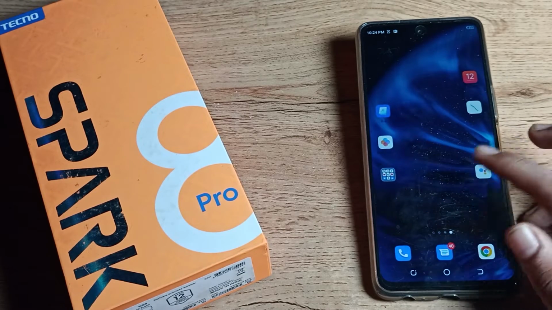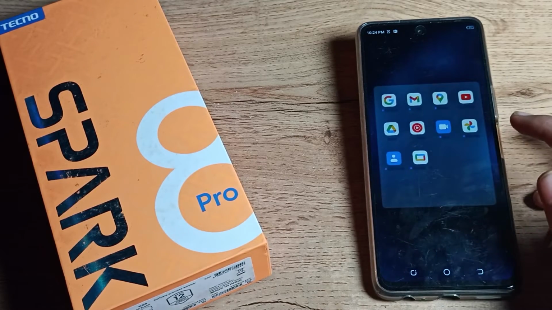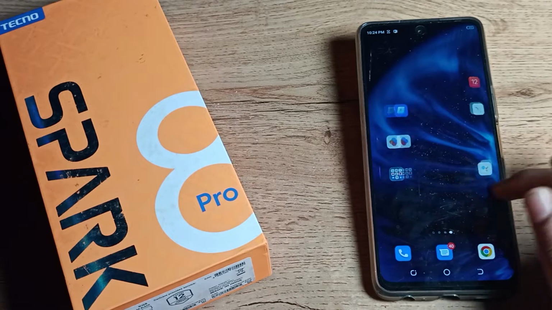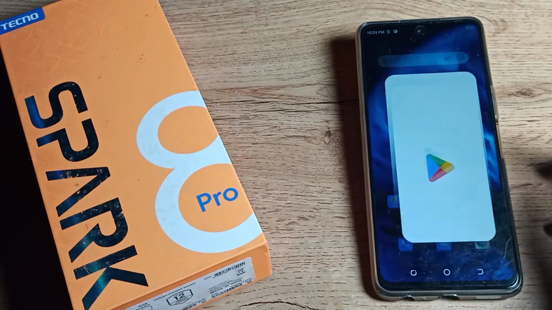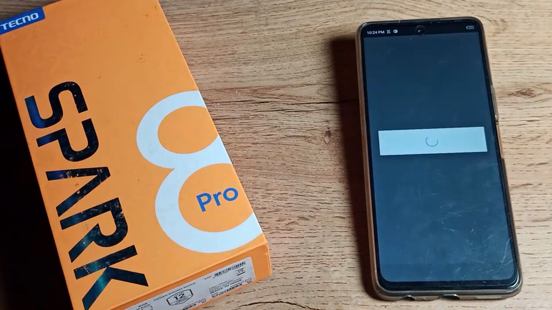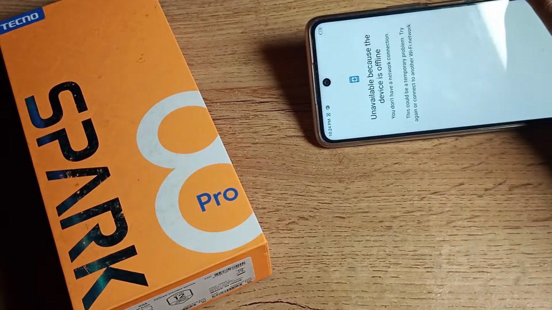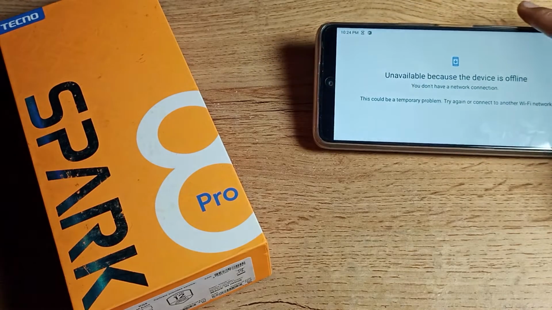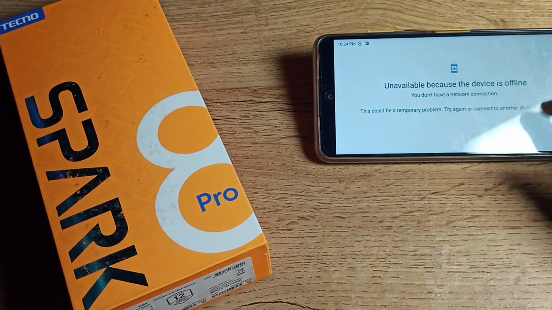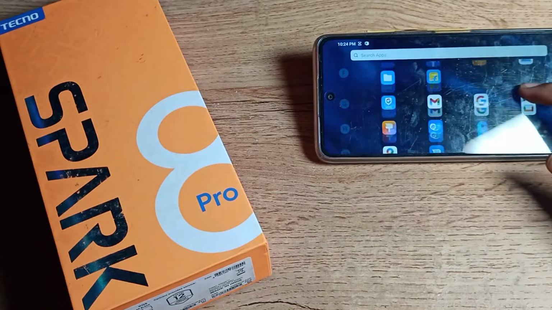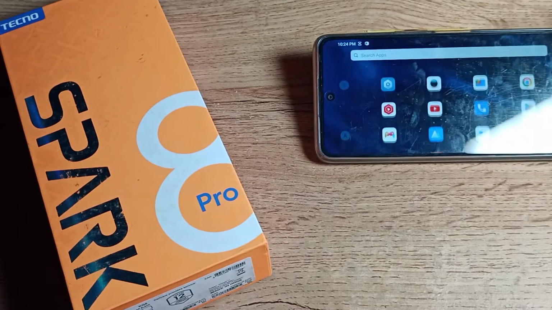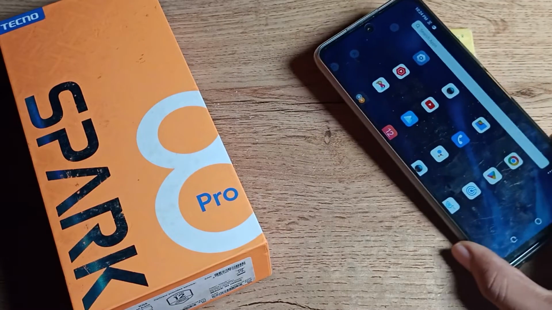For example, you are using any app, any Play Store app. So for example, we will click on the Play Store app. And you can see, when you move your phone like that, it will rotate. So like that guys, you can use your auto screen. You can see friends. I hope you have understood how to enable auto screen in a Tecno phone.